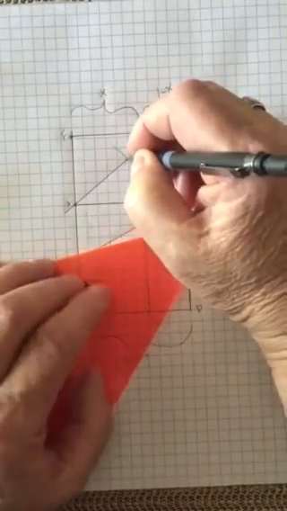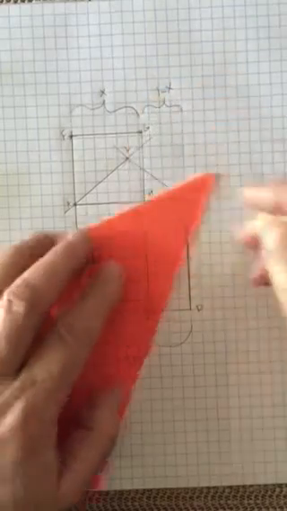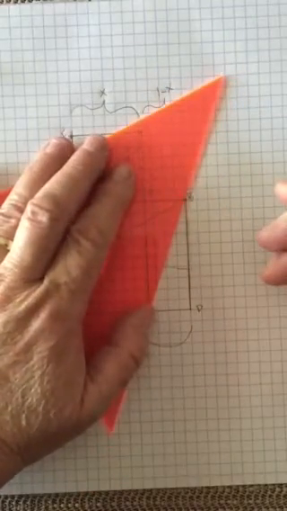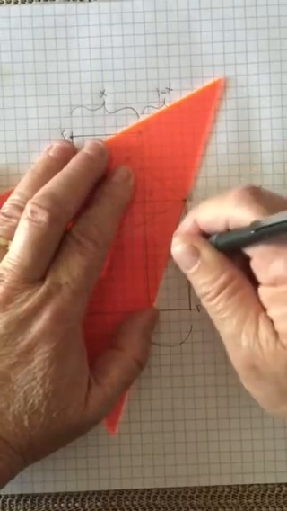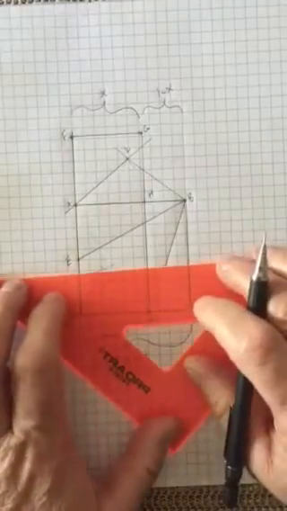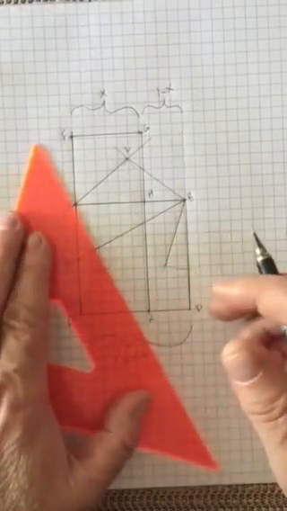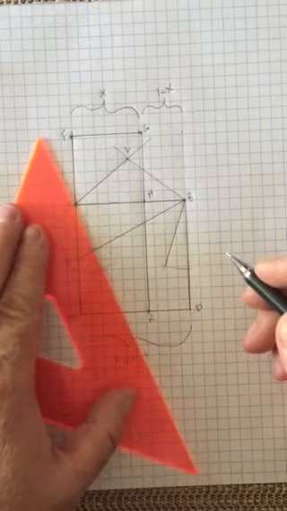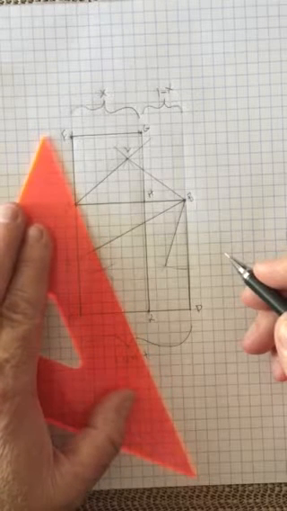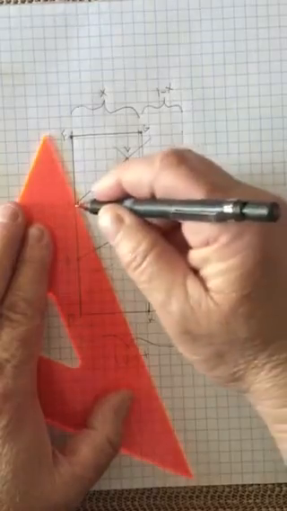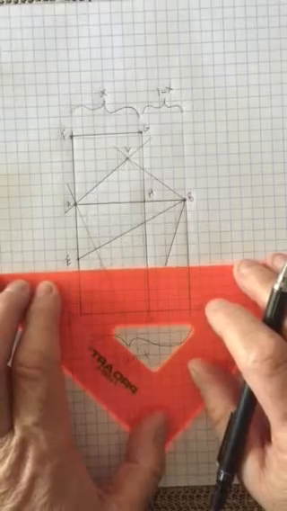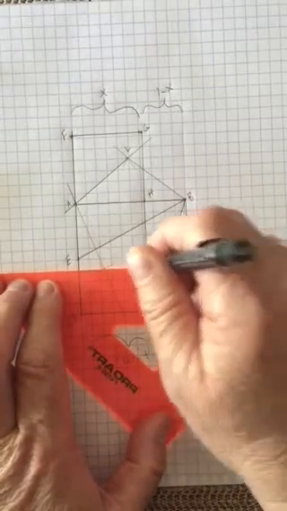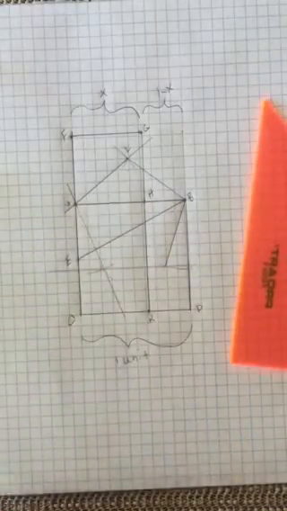I call this point L. And there is the pentagon.